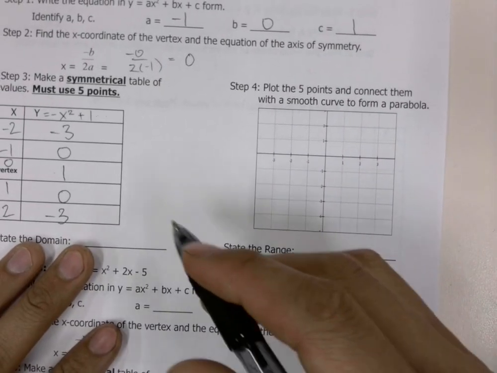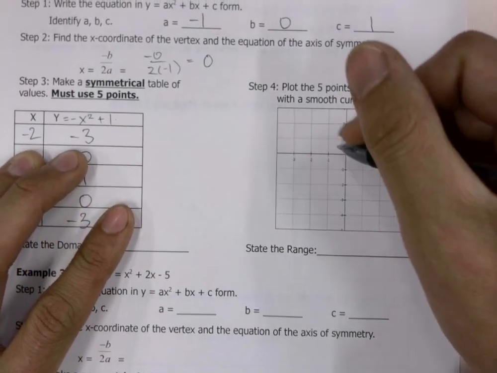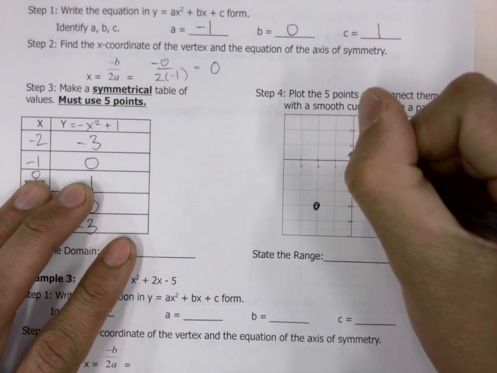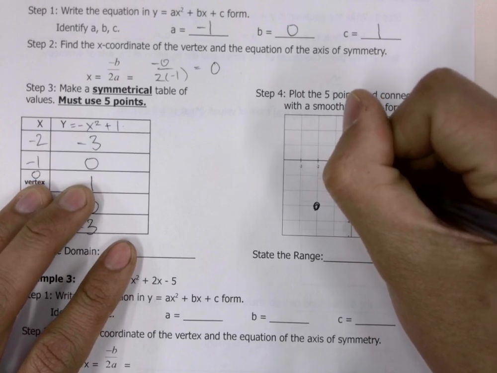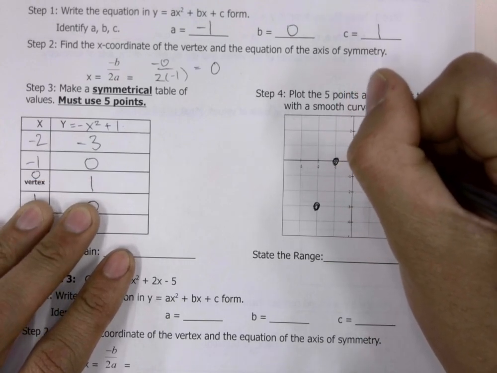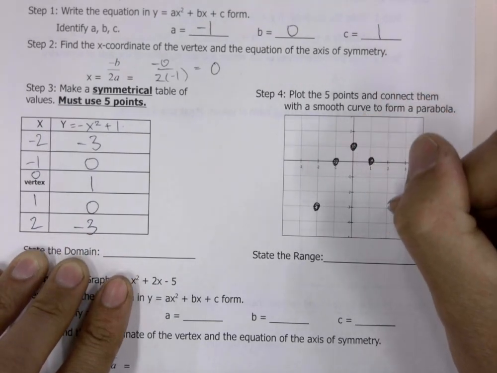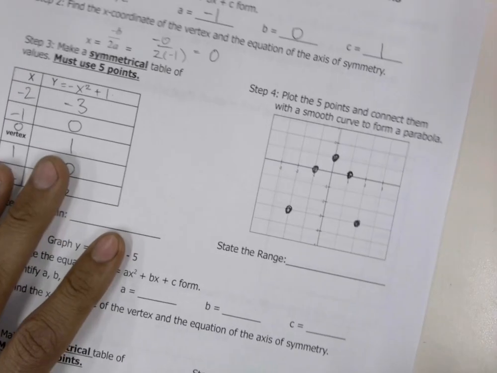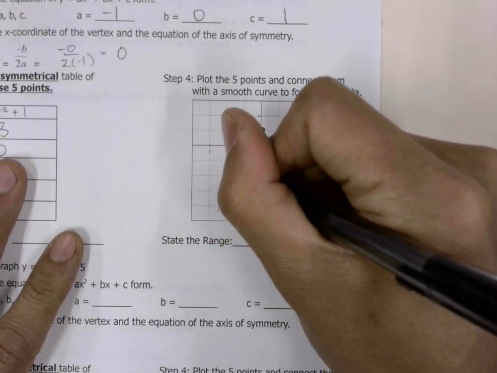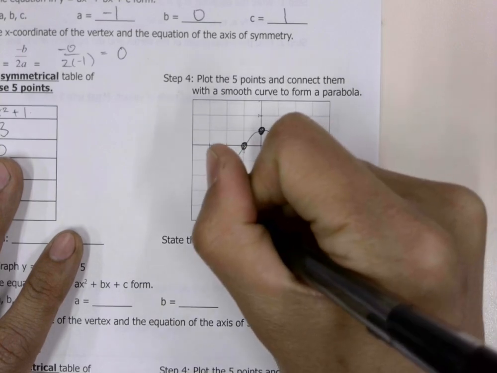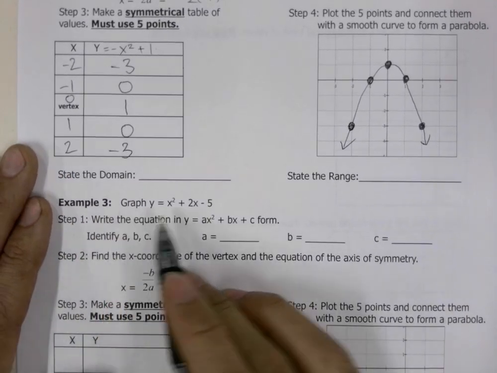So let's go ahead and graph it. It's negative 2, negative 3. That's this point here. Negative 1 and 0. 0 and 1, and we have 1 and 0, and then 2 and negative 3, like so. So let's go ahead and draw our quadratic function, like that. And then we're going to state our domain and our range.